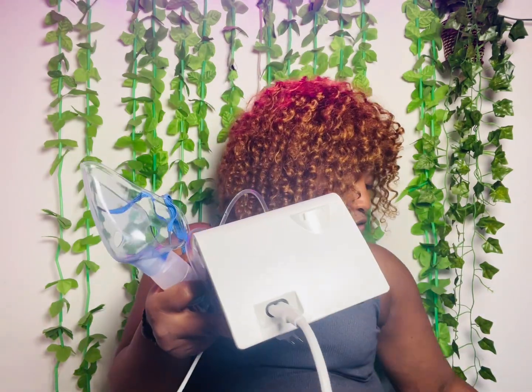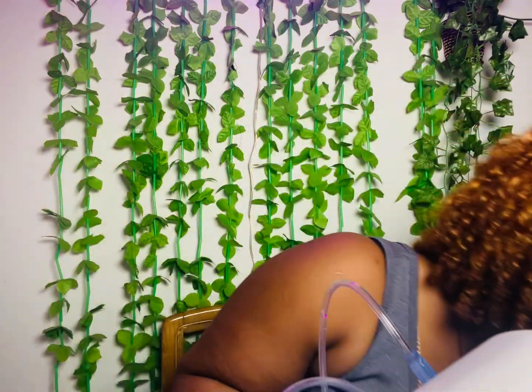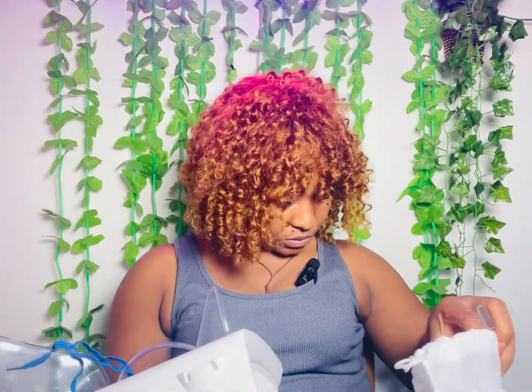I don't know if I'm missing something. No, I don't think so. But sorry, I have to go down to check. Okay, aside from that, I think we still have the ones for mouth. We have these two, one for adult, one for kids. So either you use it via your nose like this, or you use the one for the mouth. So we have adults and kids.